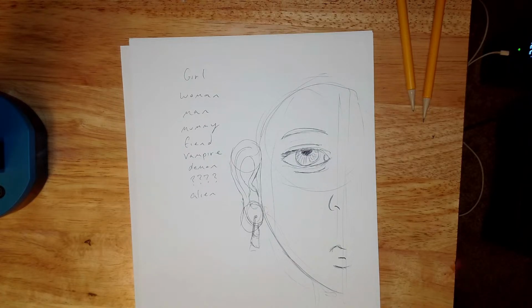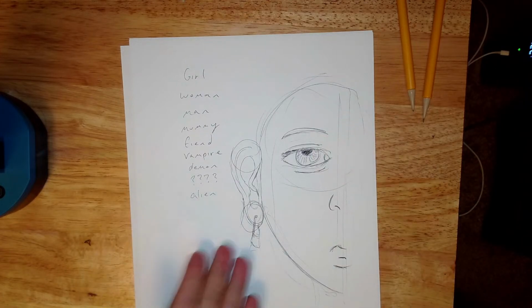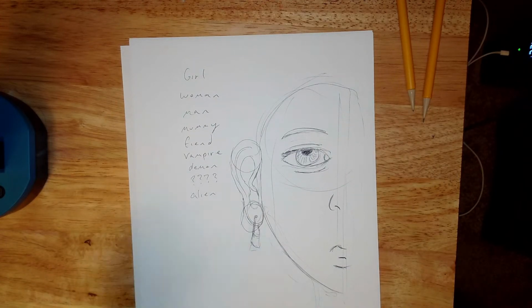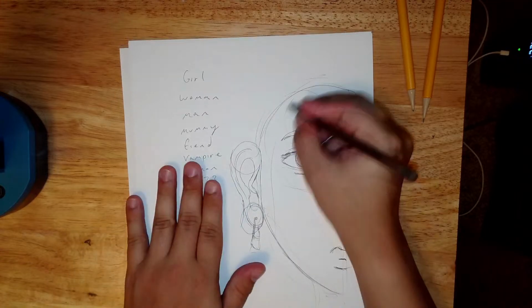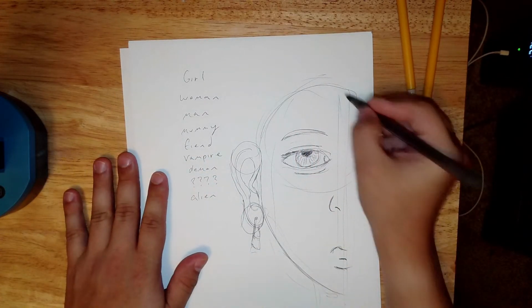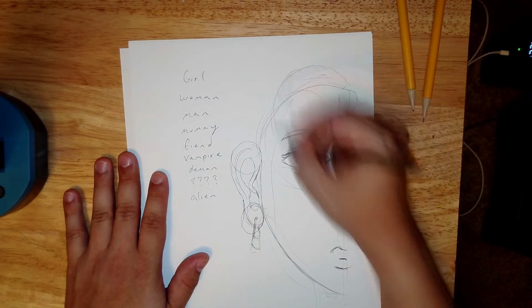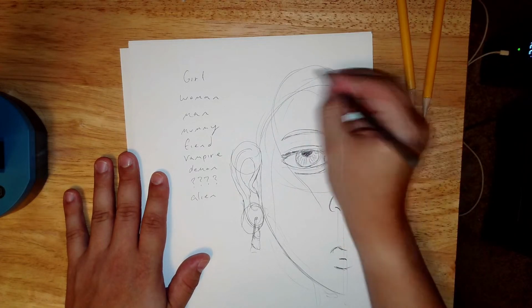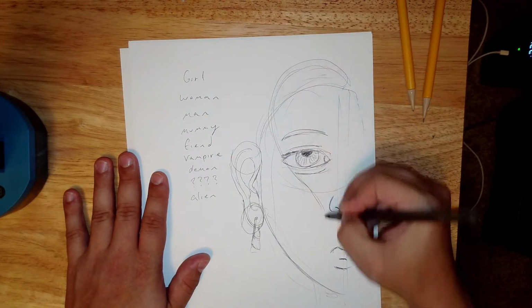But every character is different. You can keep this character bald. It doesn't matter, but once you add hair, it adds another dimension of how to interact with your drawing.